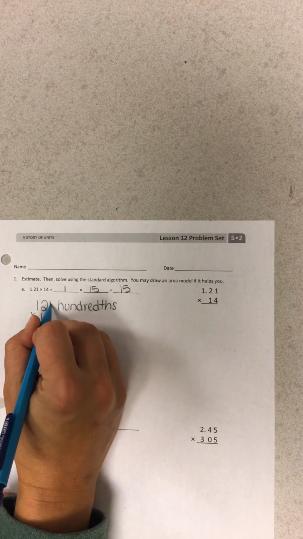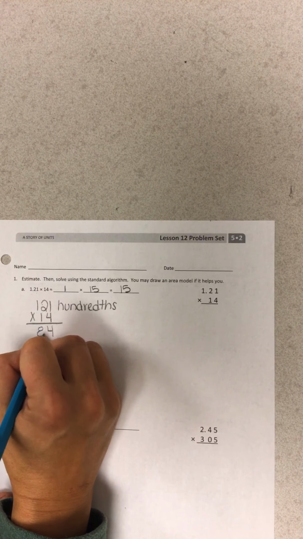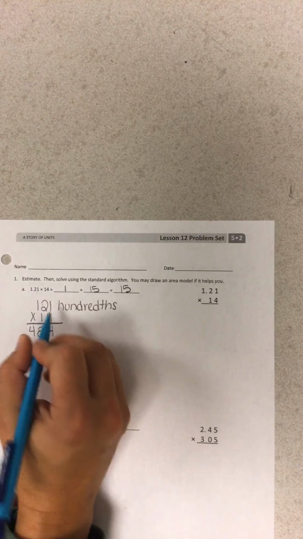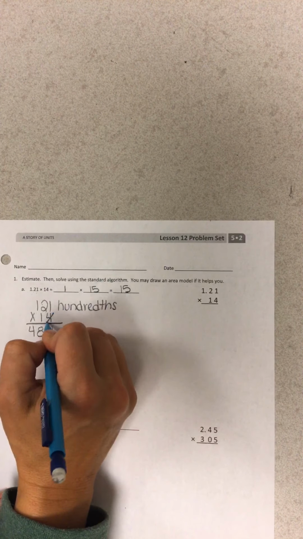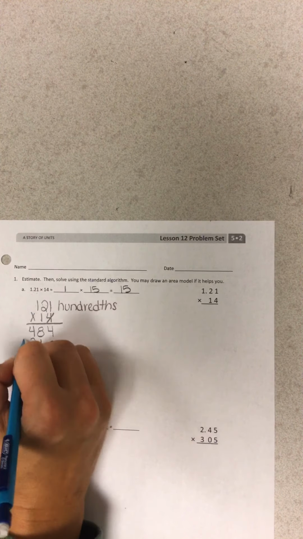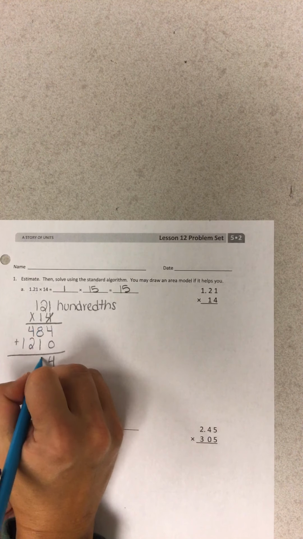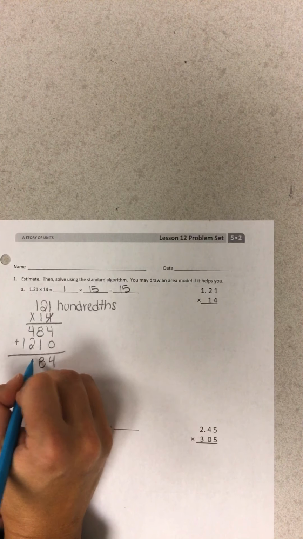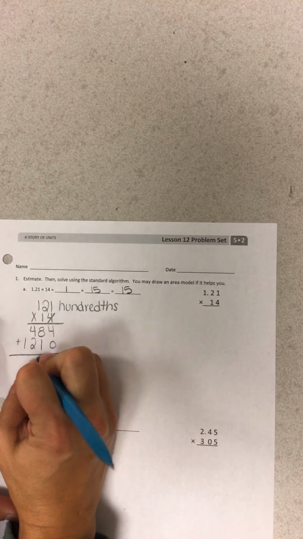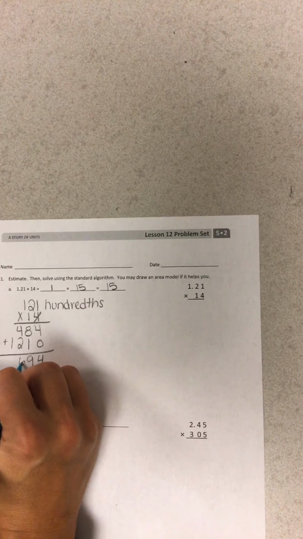Now I'm going to multiply it out. 1 times 4 is 4. 2 times 4 is 8. 4 times 1 is 4. I'm going to add my 0 here. 1 times 1 is 1. 2 times 1 is 2. 1 times 1 is 1. Such an easy problem. I've got 4, 8, 4 plus 2. Oh, sorry. 8 plus 1 is 9, guys, not 8. 9. 4 plus 2 is 6, and then 1.